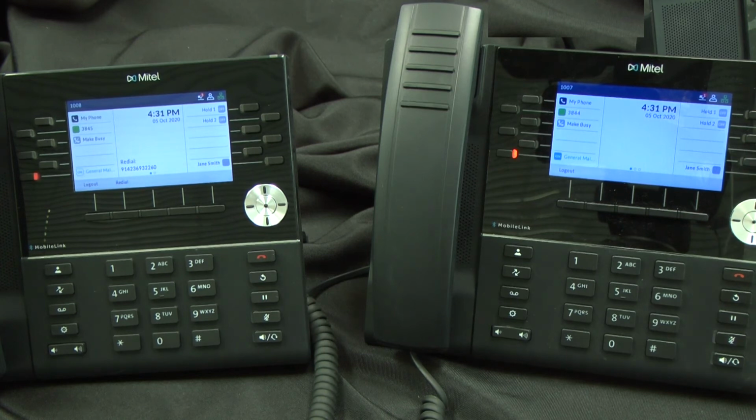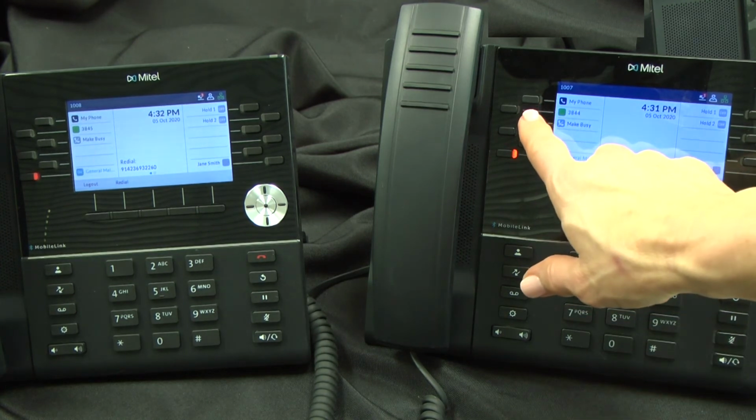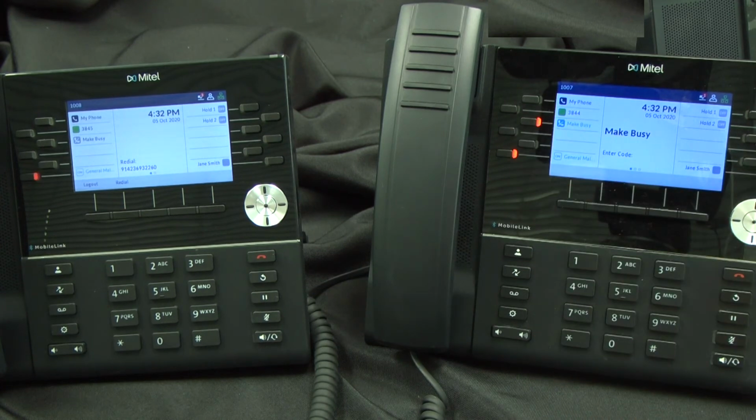Now, if I put my phone in Make Busy, which I just hit this key right here, and if you use work codes, you would enter it here. The work codes are for the reporting. So when the supervisor is looking at the department to see productivity, how many calls came in, how many calls hung up, that type of thing, they can also look at how many times a phone has been put in Make Busy. So most of the departments are using codes for that.